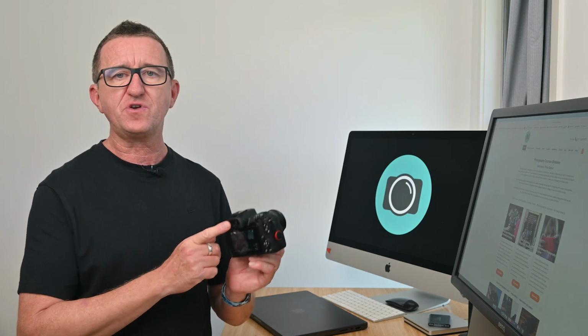Did you know that when you press the playback button, as well as viewing the image on the LCD screen on the back of the camera, you can also see it through the viewfinder? Now, for me, this is an absolute game changer, especially if you're shooting outside on a bright day. It's a feature of mirrorless cameras that is often overlooked, and I love it.